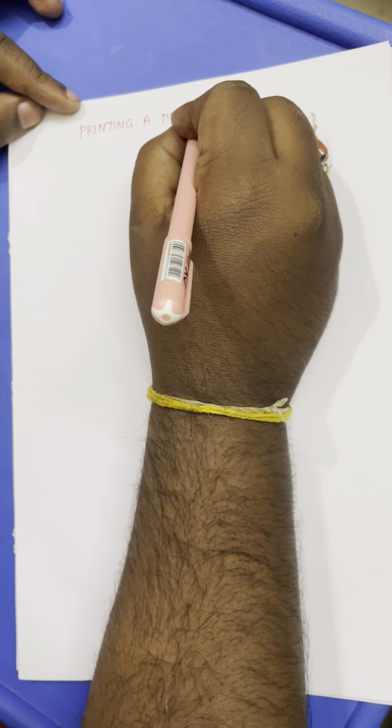Multiplication table in the sense, if you want to print a table for the number 6, so 6 ones are 6, until 6 into 10 is equal to 60. So we want to get all the values from 1 to 10 for multiples of 6. So 6 into 1, 6 into 2, 6 into 3, 6 into 4, up to 6 into 10. After writing a program, we should achieve this particular output.